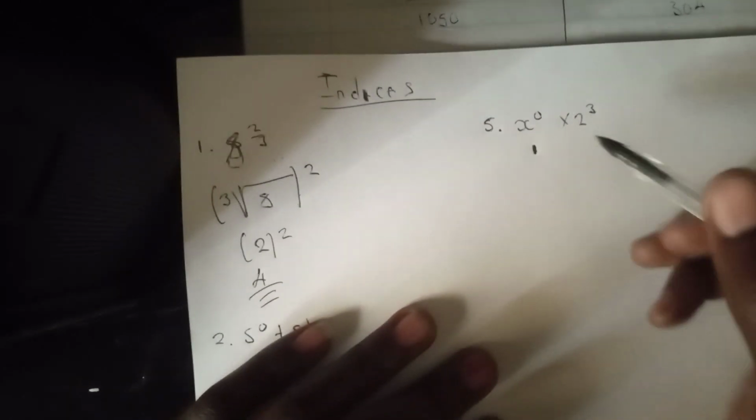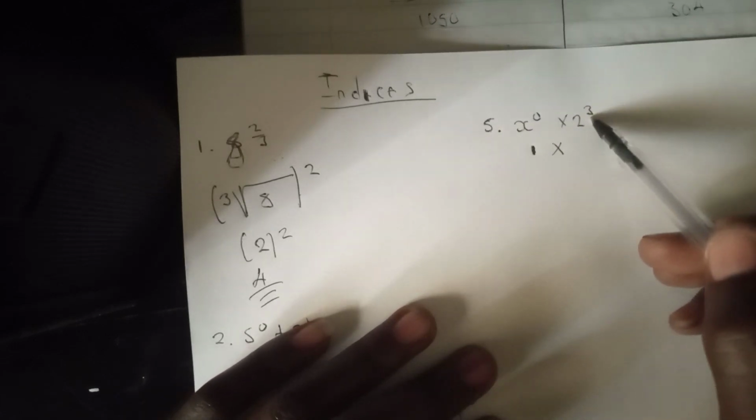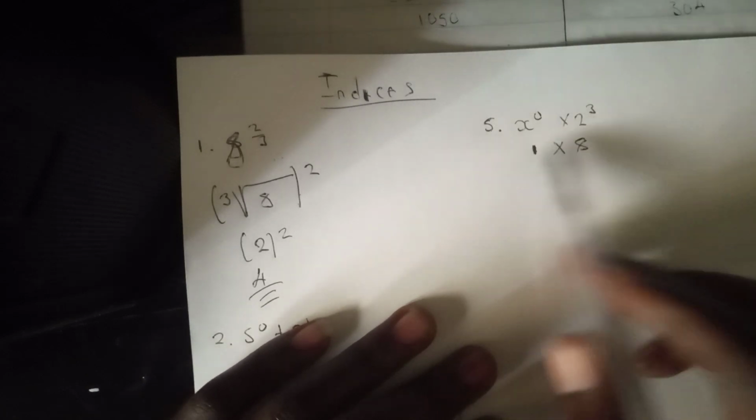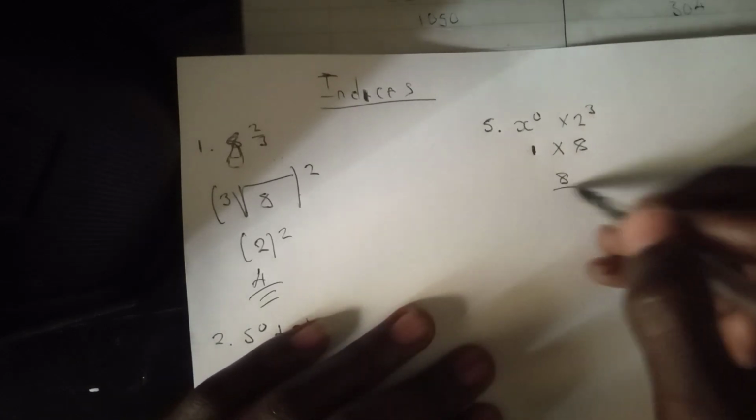The question is x to the power 0 times 2 to the power 3. Now I've said this time and again that any number raised to the power 0 is 1. So here this will be replaced or substituted with 1. Then we say times, what's 2 to the power 3? That should be 8. Now 1 times 8, that's 8, so that becomes our answer.